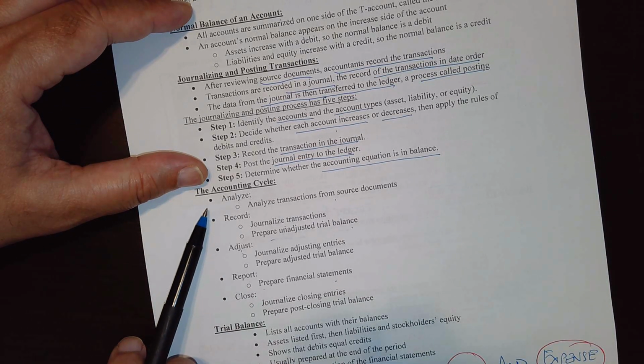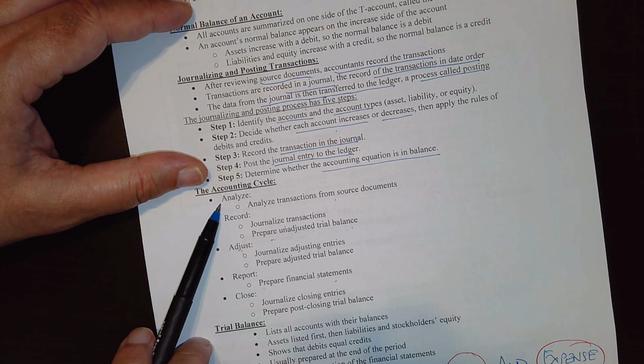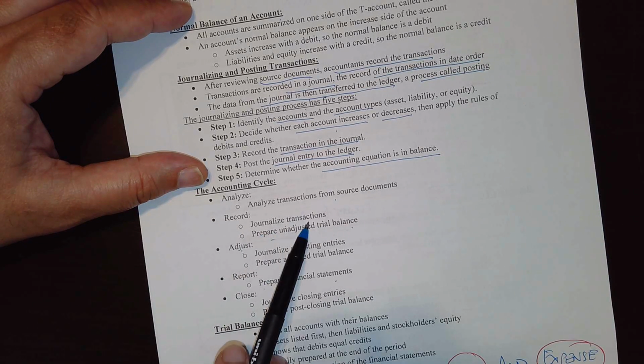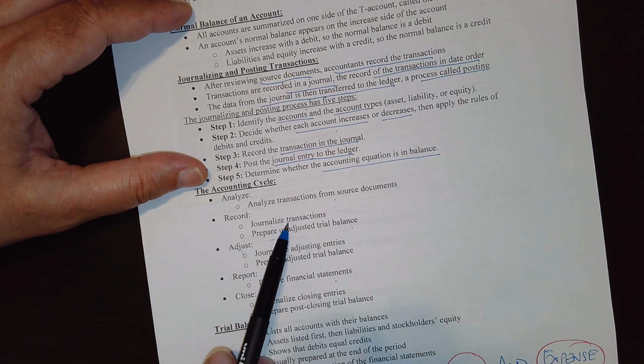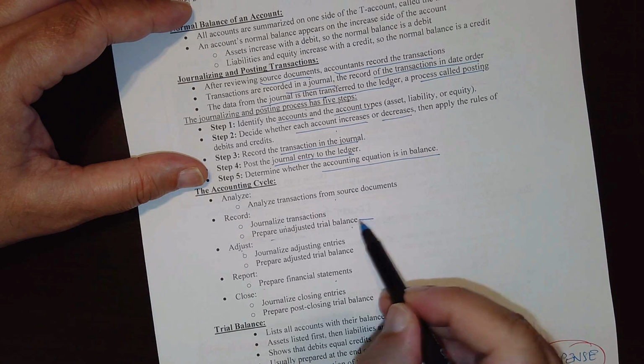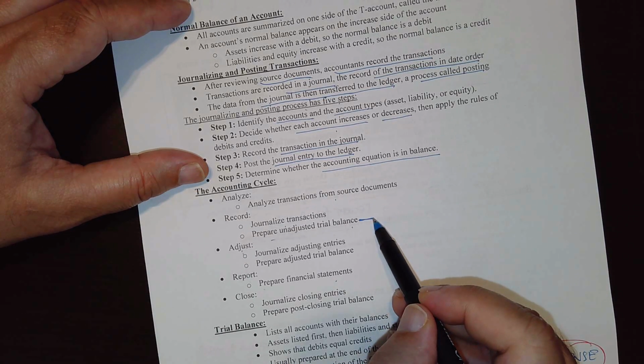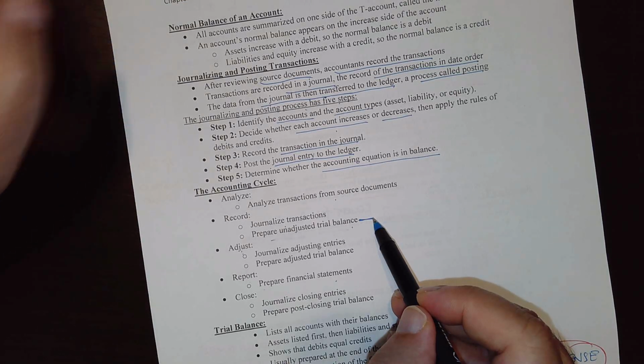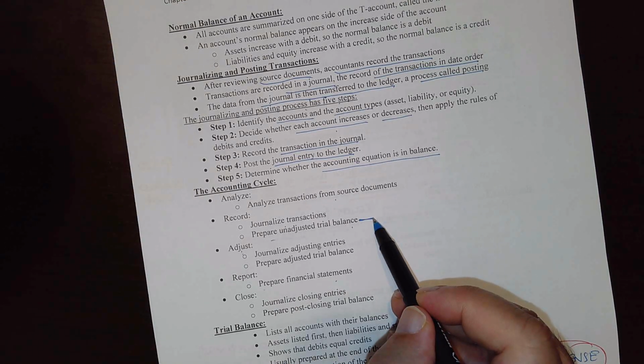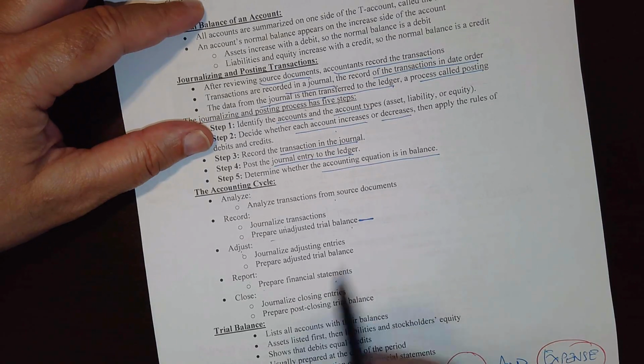So we analyze the transactions that we do on a daily basis. We record, journalize the transactions. We do it on a daily basis. Preparing a trial balance, either whenever your boss demands, or most likely it will be done at the end of the month, at the end of the quarter, and at the end of the year.